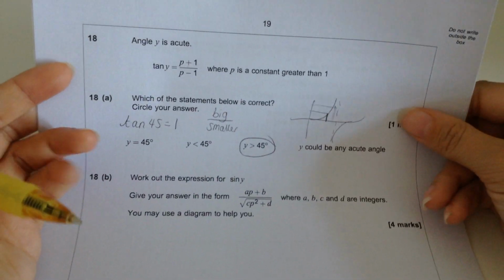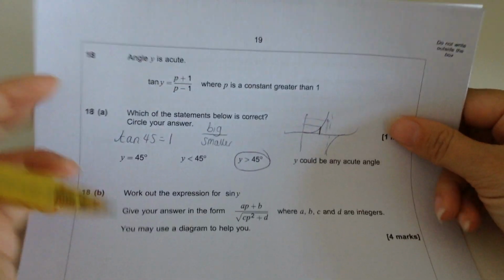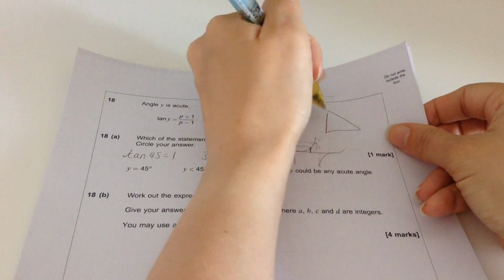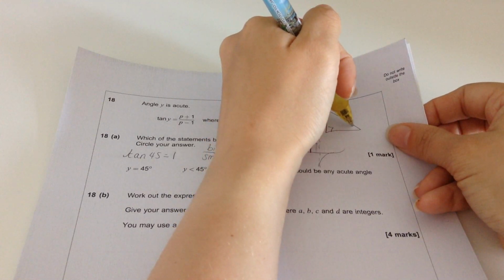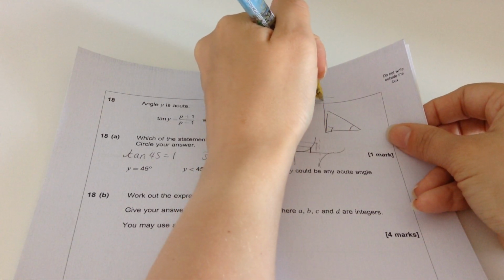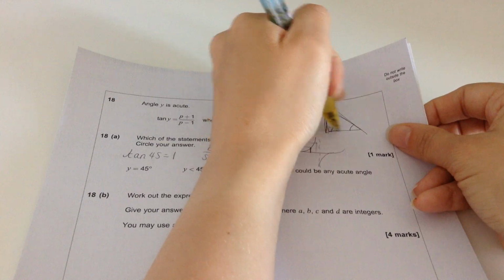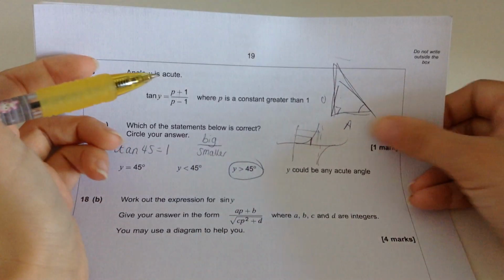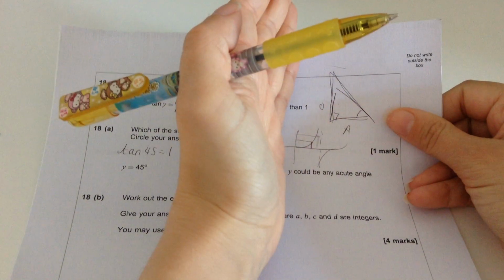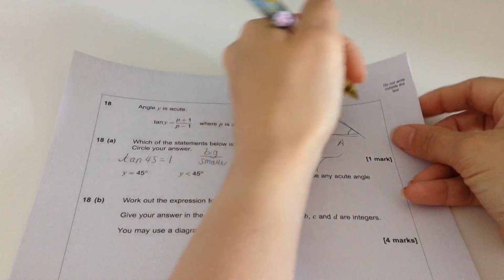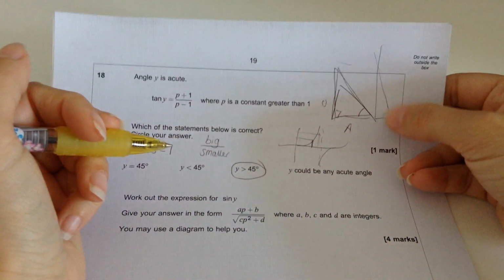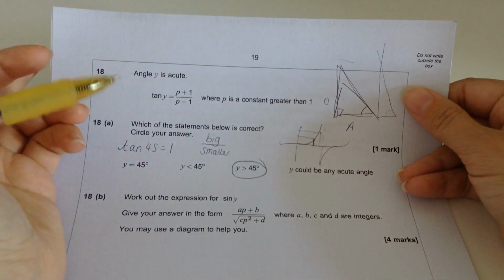That makes sense. You could also think of it as this is the opposite over the adjacent. So we're saying that the opposite is taller than the adjacent. If the opposite is going to be taller than the adjacent, well, the taller you draw it, the bigger this angle is going to become. So that angle would have to be bigger than 45.